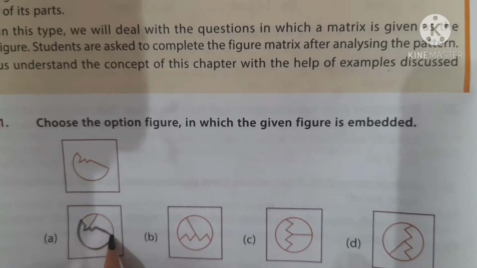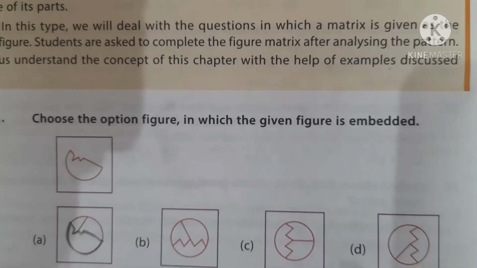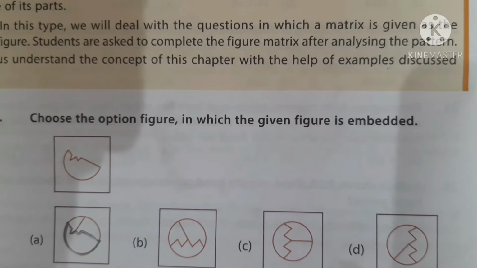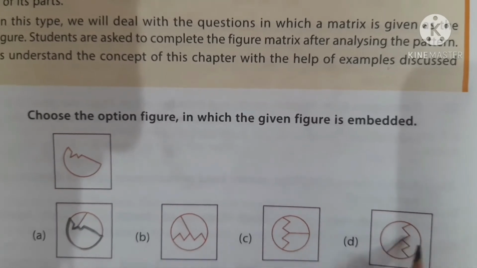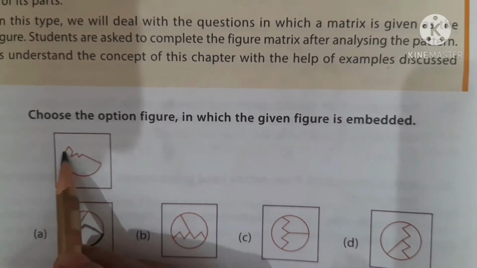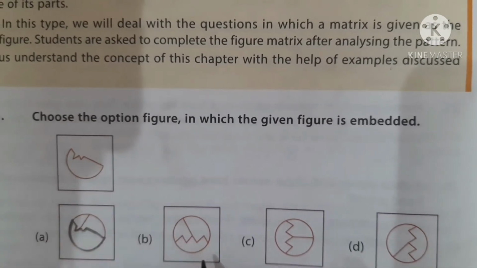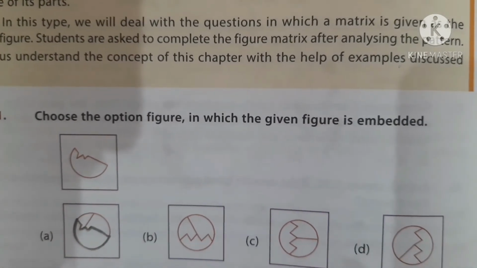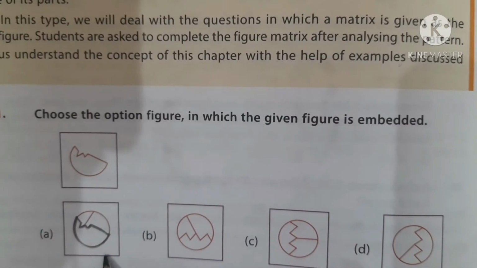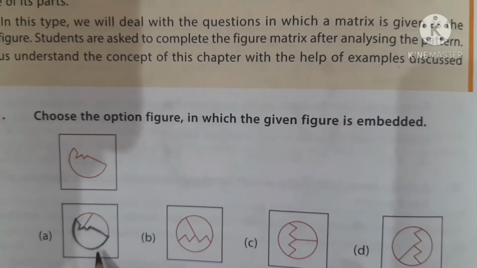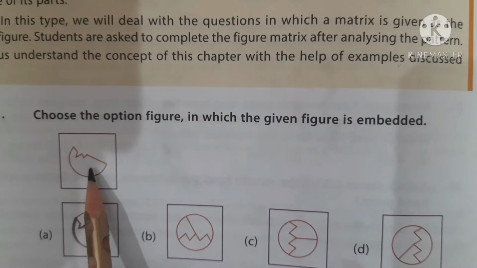So this is the figure which is embedded in the first option only. Okay, in no other figure you can see that half of a figure which is there as a half moon is not there in any of the figures in this sort. So example number 1, option A is the correct answer for the question figure.